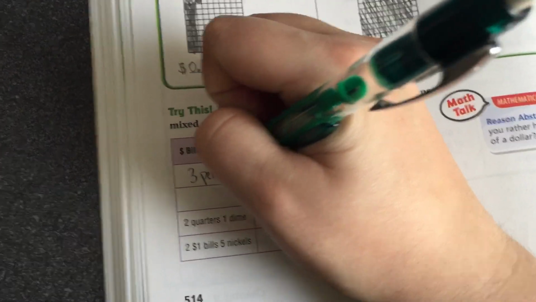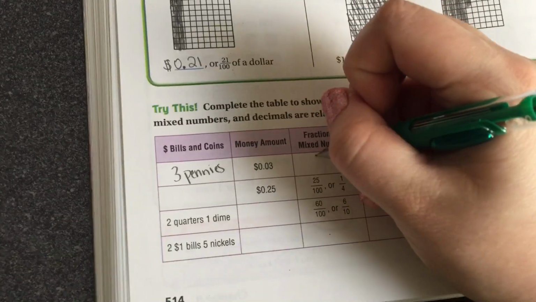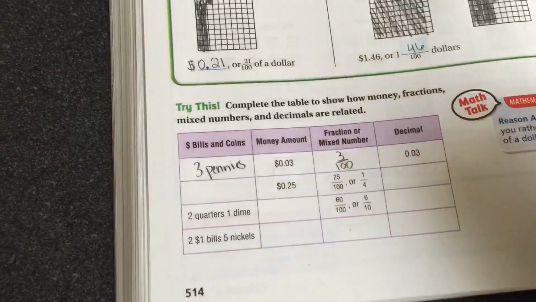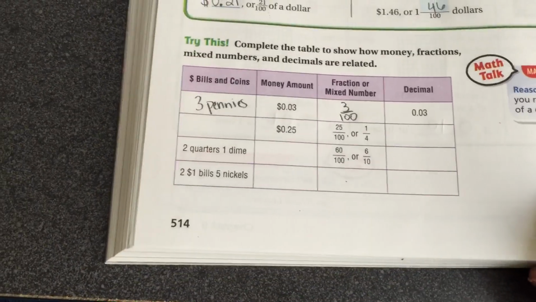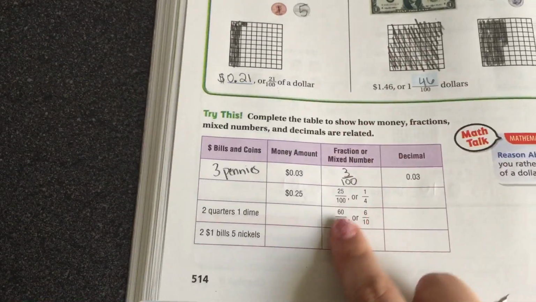So 3 cents is the same thing as 3 pennies. And the fraction would be 3 hundredths of a dollar. There's only 3 cents. If we were to model that in one of these, we'd only color in 3 little squares.